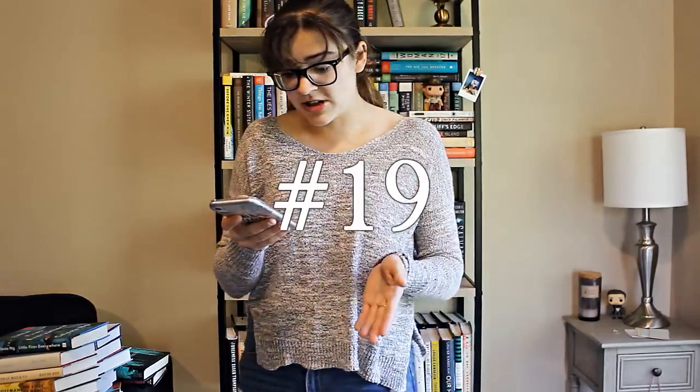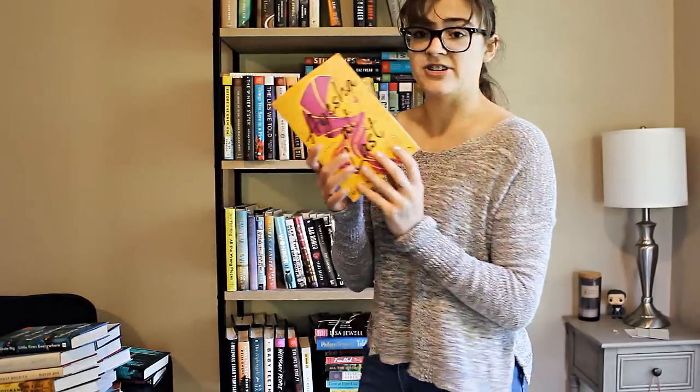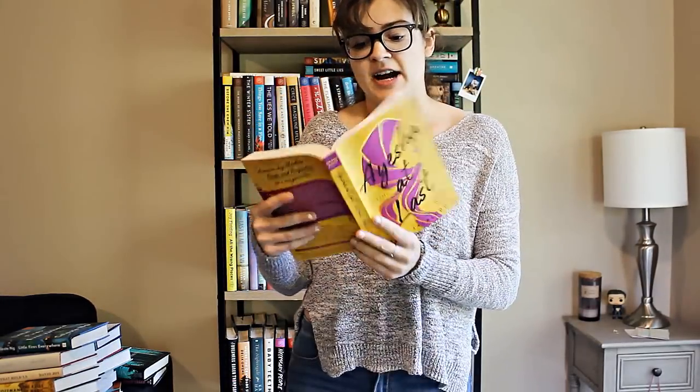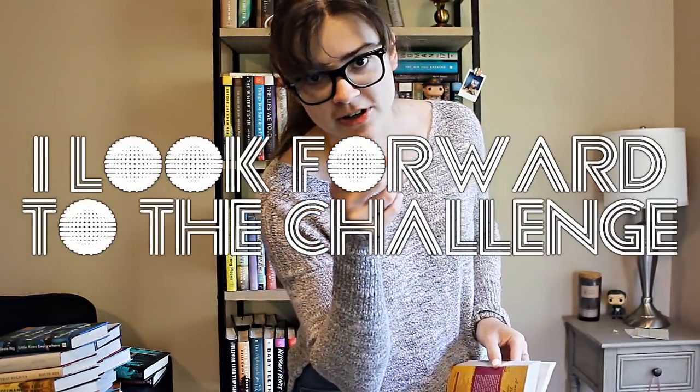All right, and the last question, number 19, says find the book using your coordinates, flip to the page number you were given, and the first line you see will go on your tombstone. Oh shoot. So my coordinates are 4, 8, 88. Oh gosh, we have Aisha at last. The first piece of dialogue on this page is, I look forward to the challenge. Boom, that's it right there. That's going on my tombstone. I look forward to the challenge in the afterlife.